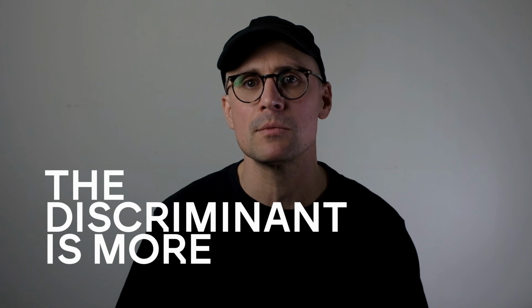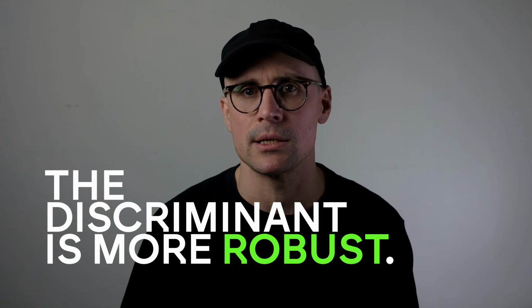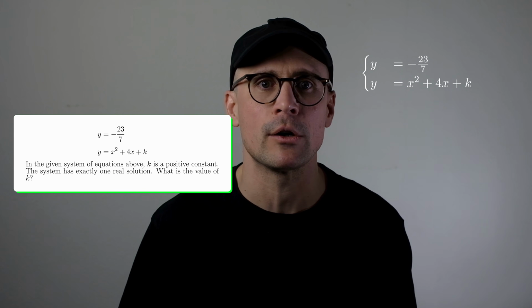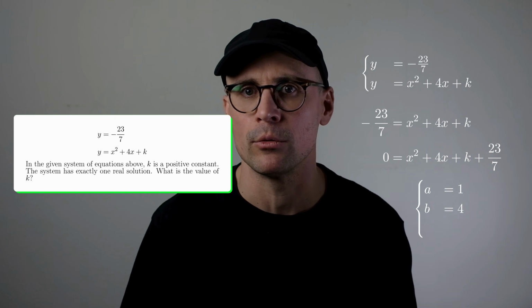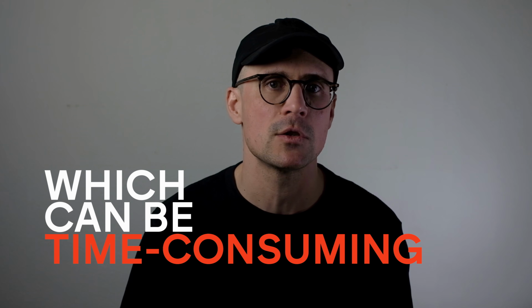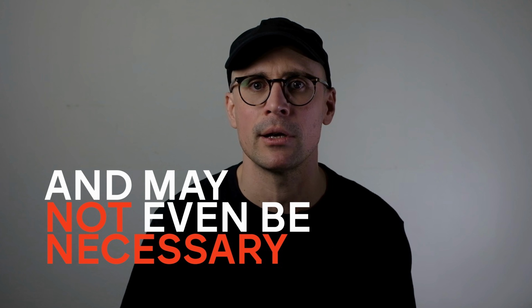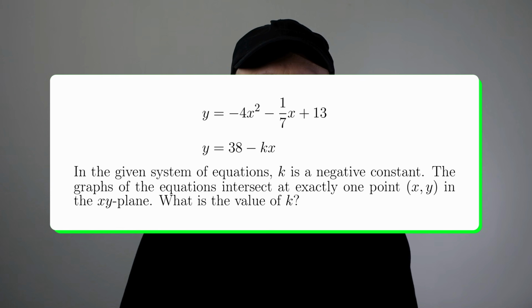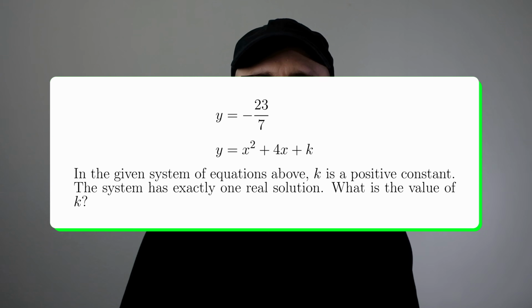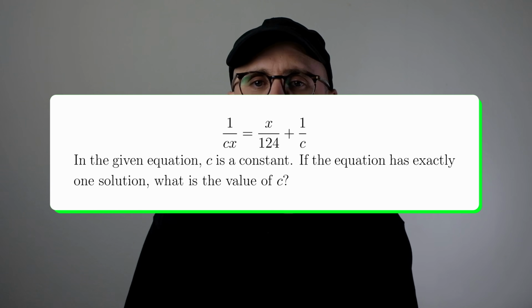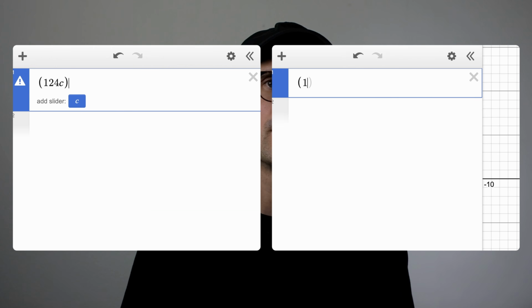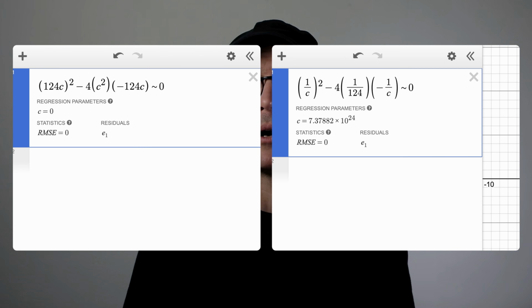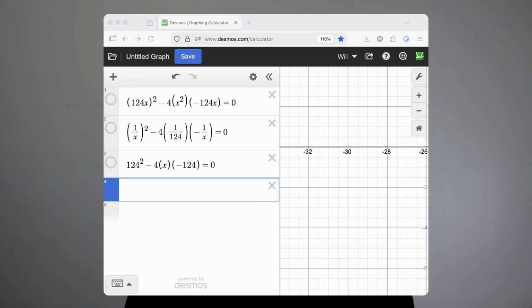The discriminant is more robust and precise than using a Desmos slider, but it does require you to rearrange the equation into the general form first, which can be time-consuming and may not even be necessary if the slider works well first. Where this method really shines, however, is when constants are non-integers, when you need exact thresholds, and when the numbers in the problem are very big or very small. But beware, Desmos regressions can be fragile. If yours breaks, revert to a graphical solution with x as your unknown.